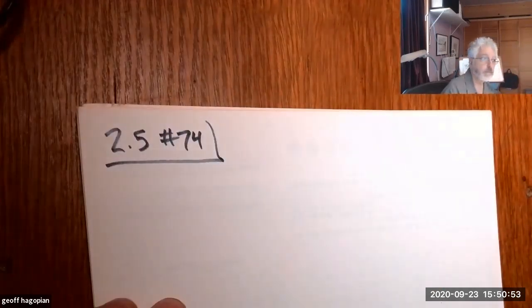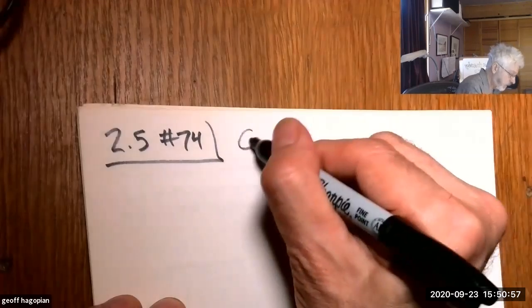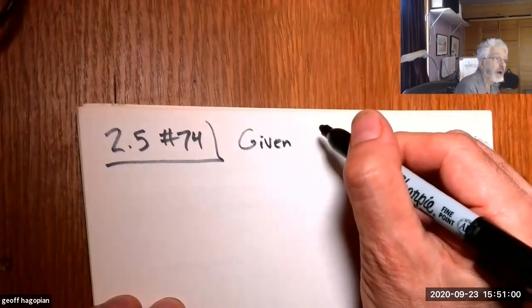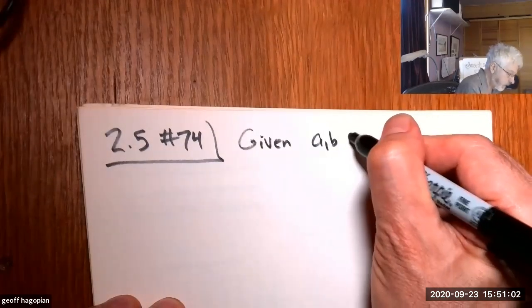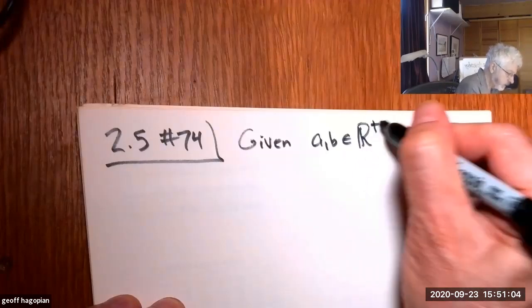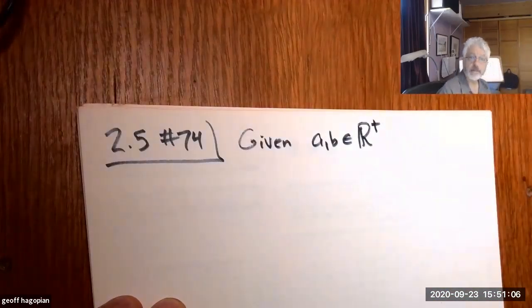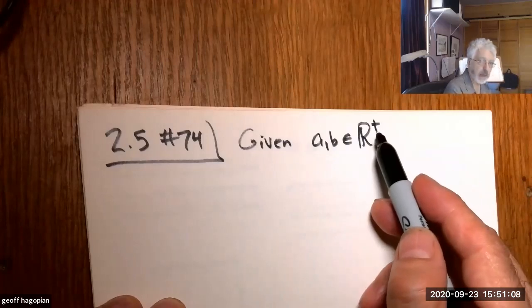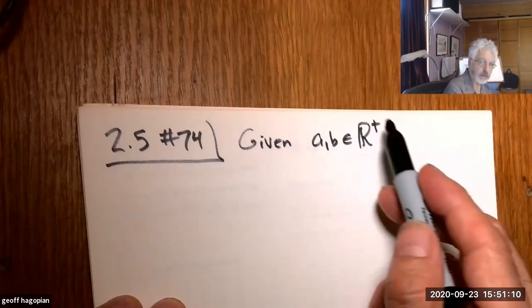The problem is, given a and b in the set of positive reals. That little plus sign means positive, the set of all positive real numbers.